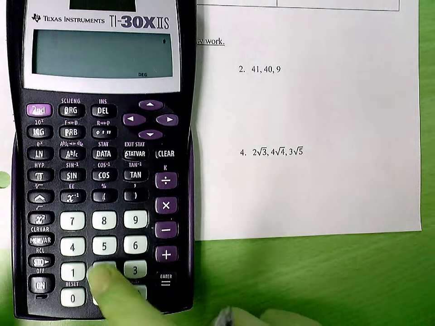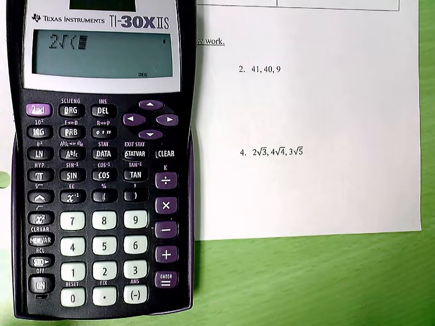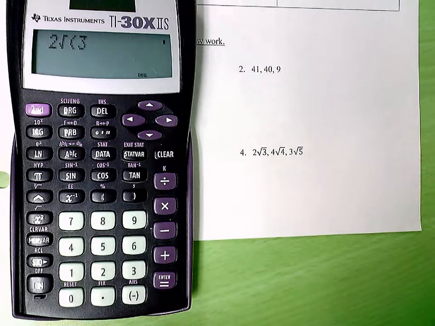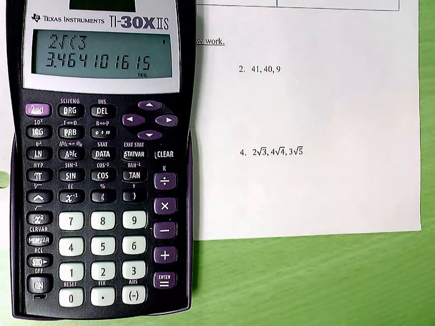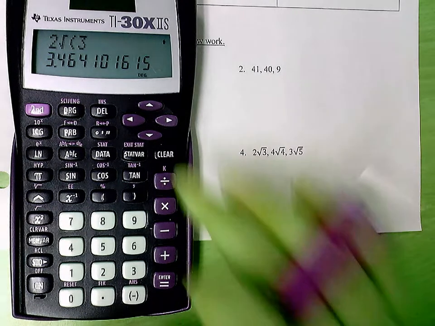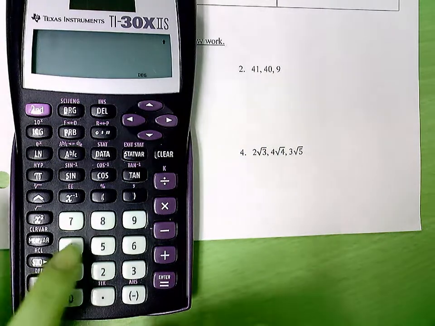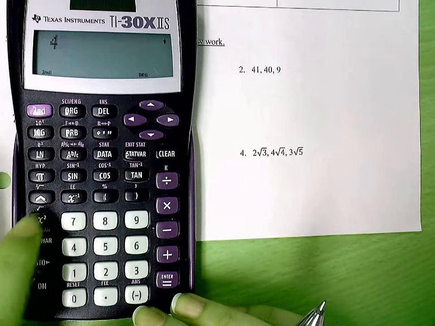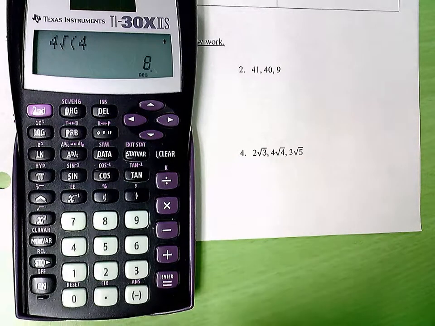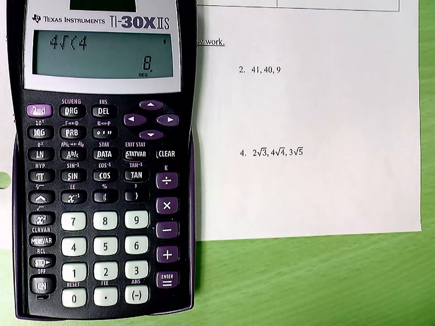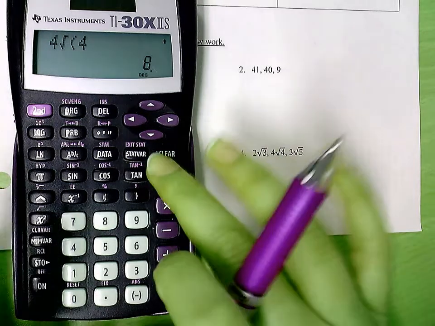So if I take 2 times the square root of 3, I get about 3.5. Okay, that's 1. If I take 4 times the square root of 4, I get 8. Okay, so that's bigger so far.